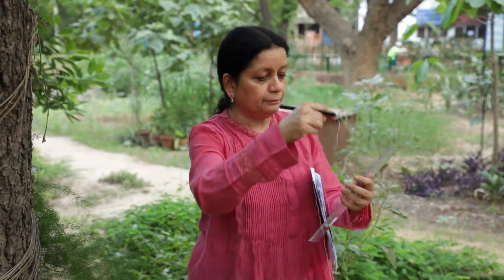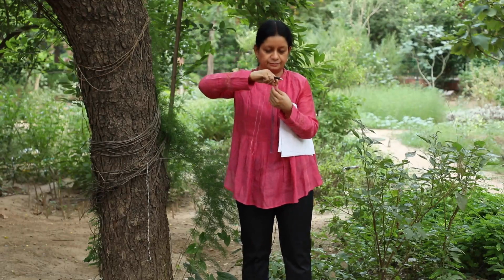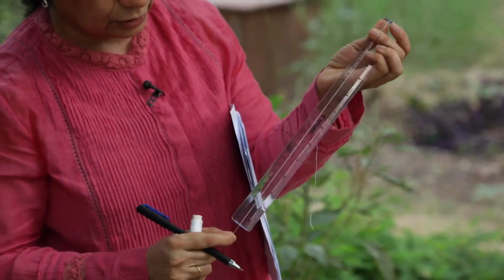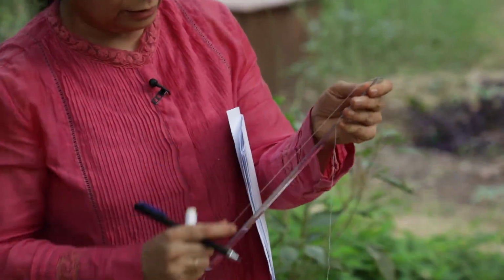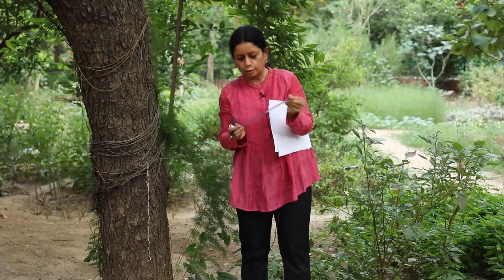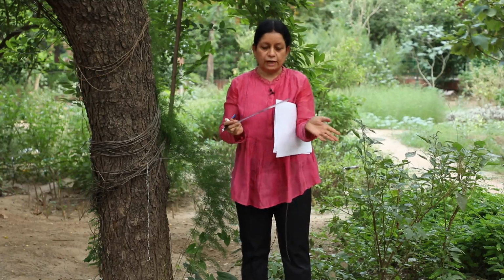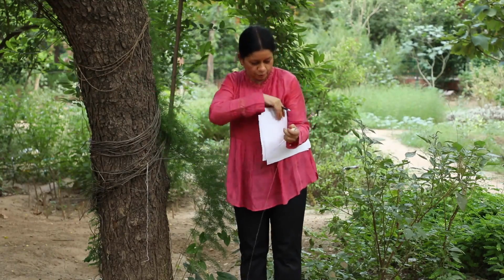So we can then measure it using the scale. How long is it? So I will measure it here and we will find out the length of this thread. It is 4 feet. So I will write 4 feet in the observation table, that the total width of the stem is 4 feet.